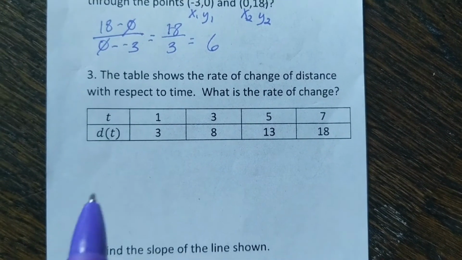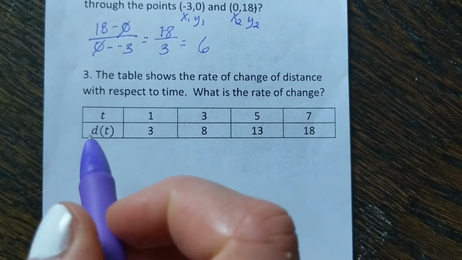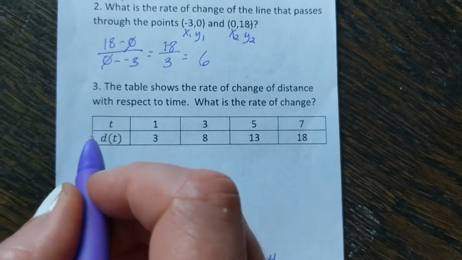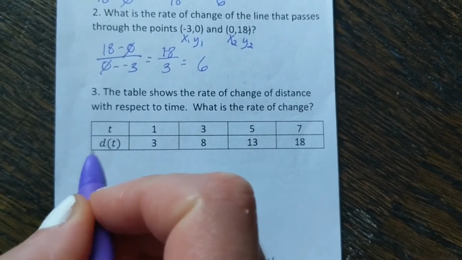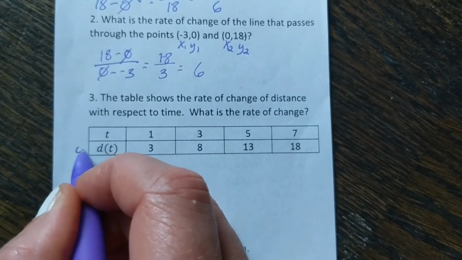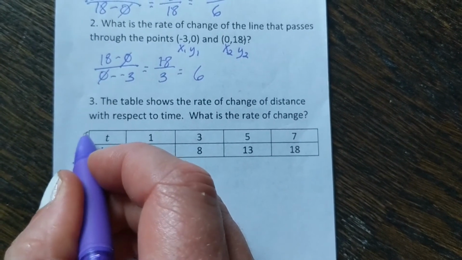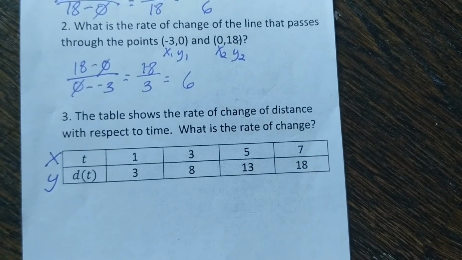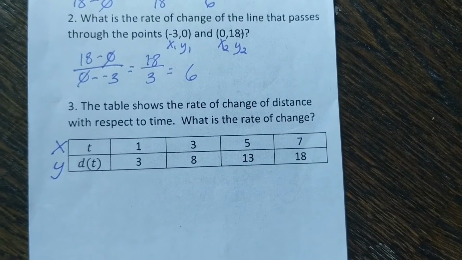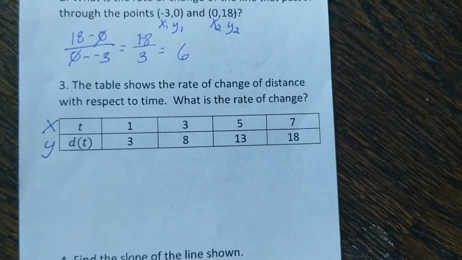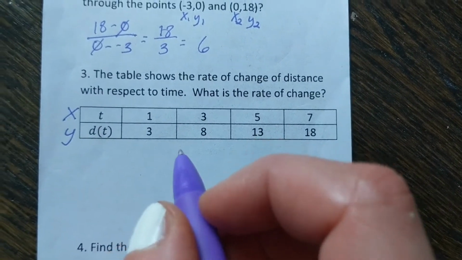Let's talk about a table. So a couple things you might notice here. This has t and d of t, so this is function notation. Think about d of t, that function notation means this is depending on t. So this is your dependent, your y. This is your x, your independent. And as a hint, whenever you see t in a problem, it's usually talking about time, and time is always the independent variable because time never depends on anything. Other things depend on time.